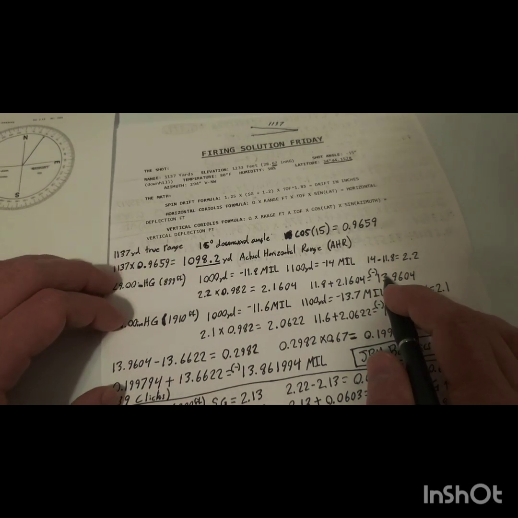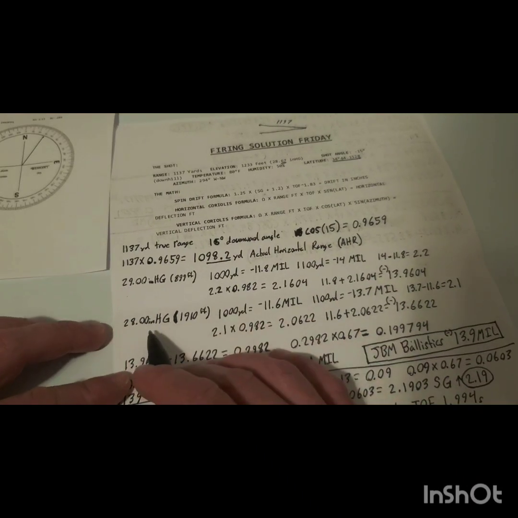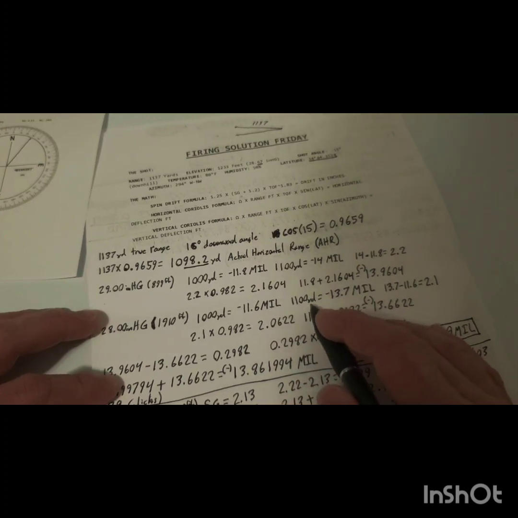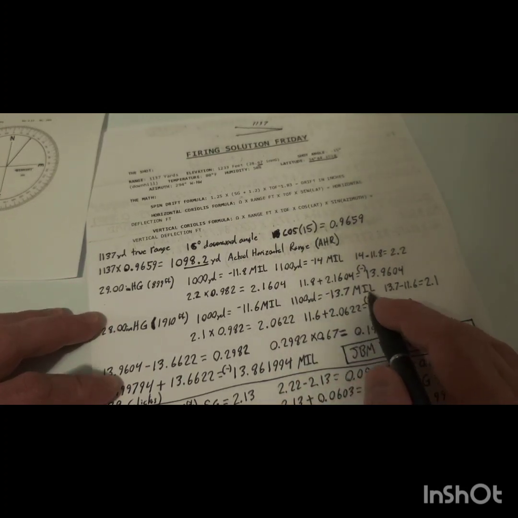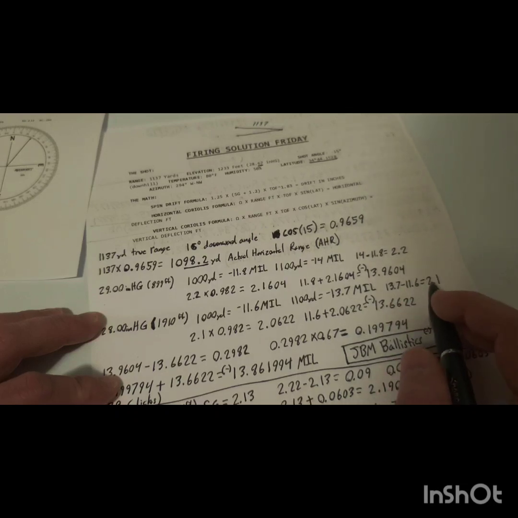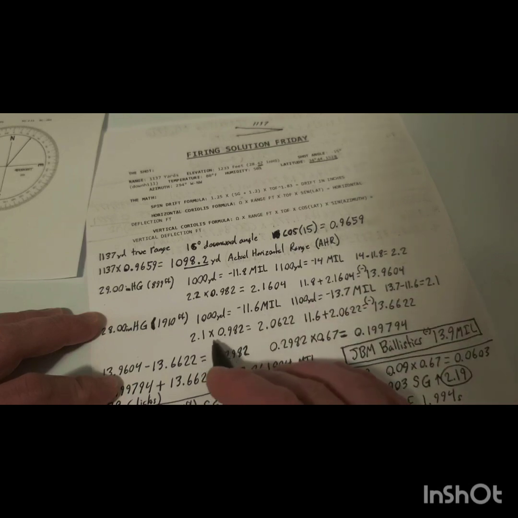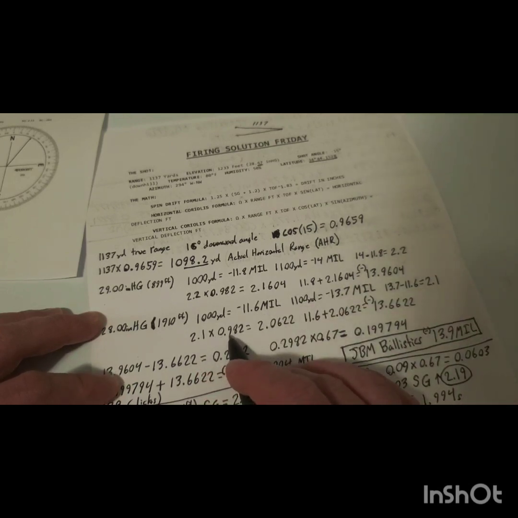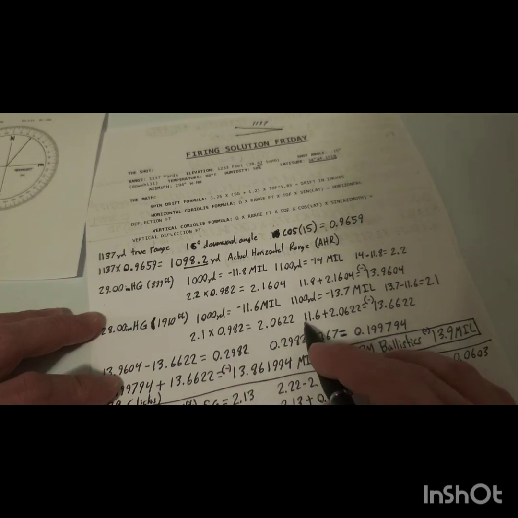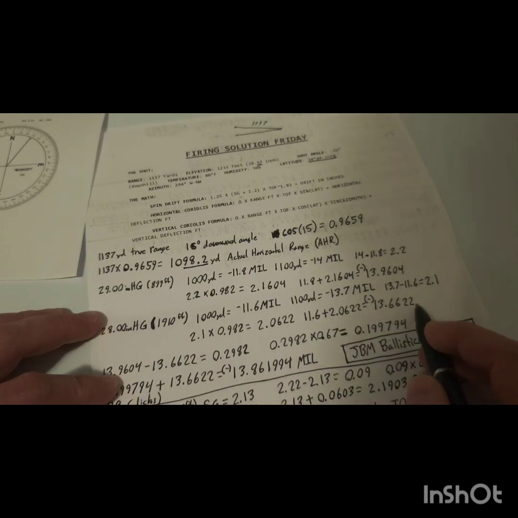That's part one. Part two is now we've got to do the same thing for 28 inches of mercury. For 1,000 yards, it's 11.6 mils of drop. At 1,100 yards, it goes to 13.7 mils of drop. So we take 13.7 mils, subtract 11.6, and we get 2.1 mils. Again, we multiply that by 0.982, and we get 2.0622, and we're going to add that back to 11.6, and we're going to get 13.662.